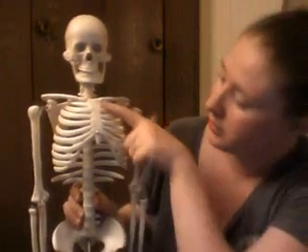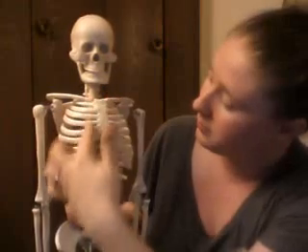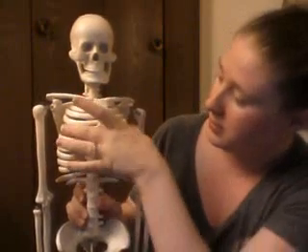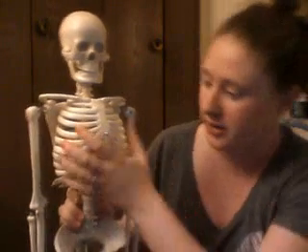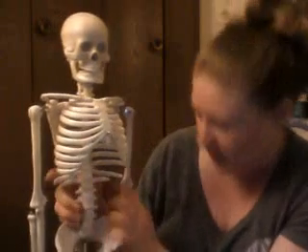For our ribs, we have the vertebrosternal, or the true ribs, and they are these right here, the ones that have their own cartilage. And then under that we have the false ribs, or the vertebrochondral ribs, right here, down here, these ones. And underneath, down here, we have the floating ribs.